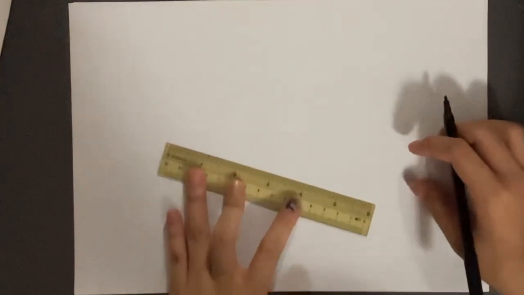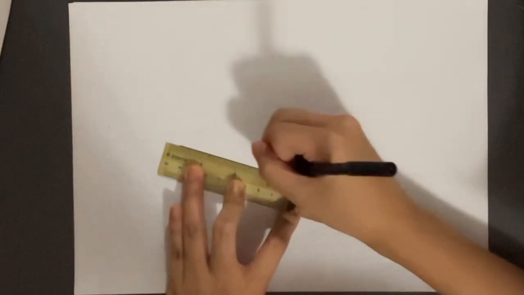So let's say I just draw a straight line, okay? Remember, if lines form perpendicular lines, they have to be straight lines. So let's say I have one line that looks like this.